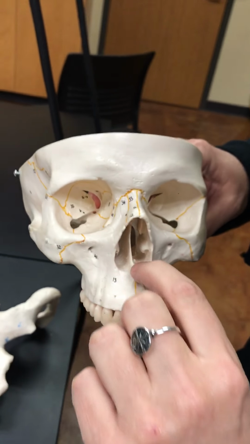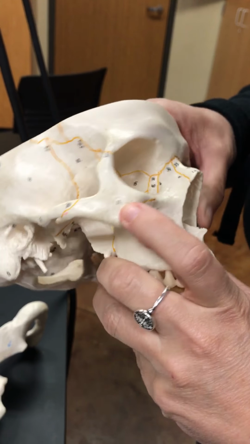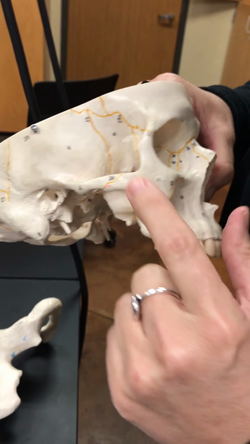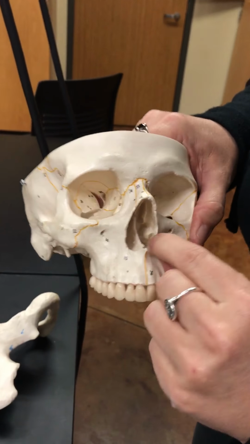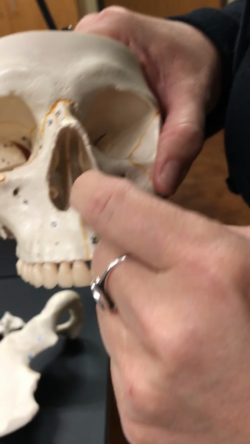This is your vomer and your zygomatic bone. And then the temporal process of the zygomatic bone. And then the whole thing right here is the zygomatic arch. And then right here are the inferior conchae, these things right here.